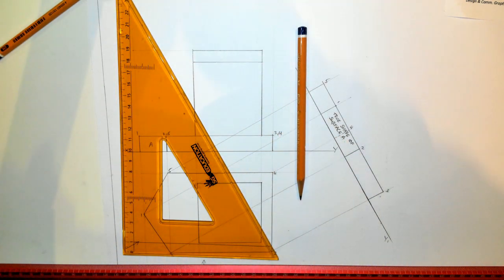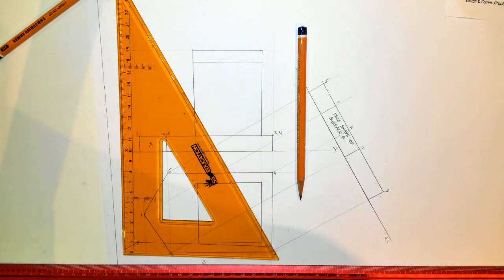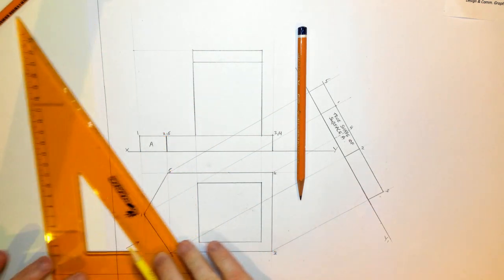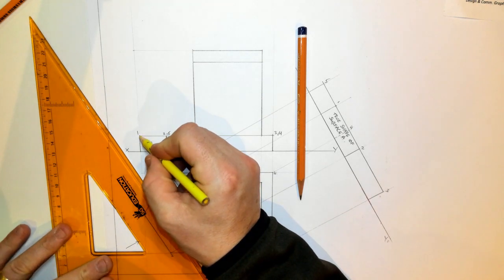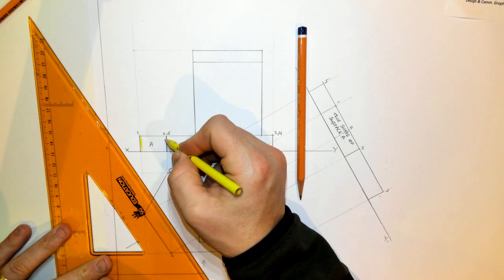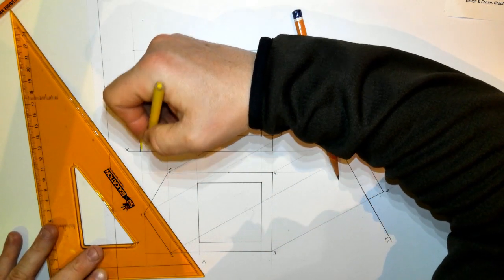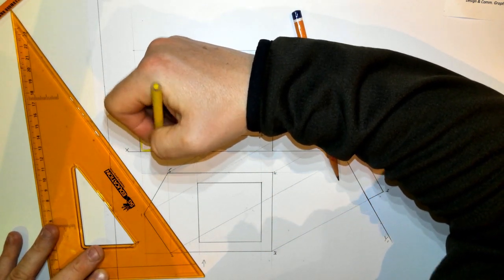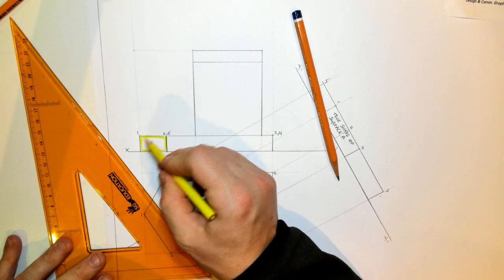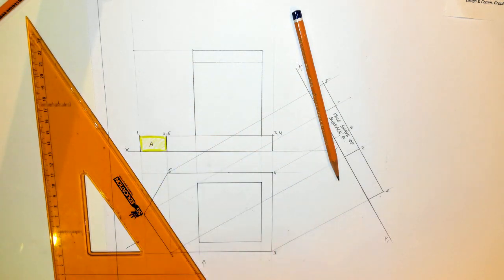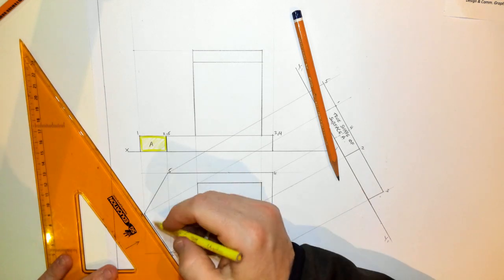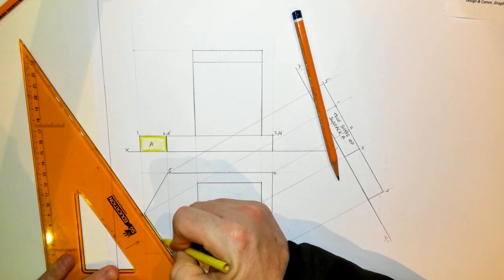So I would always like to put them in with some bit of colour. Okay, so I'll get my yellow colouring pencil and I'll just label those in there. Okay, so I will say that my surface A, I'm just going to outline the surface in yellow just to make it stand out in all the views. Yes, there's the outline there, surface A in my plan. Of course, that's not a true shape, but what I have here is an edge view.